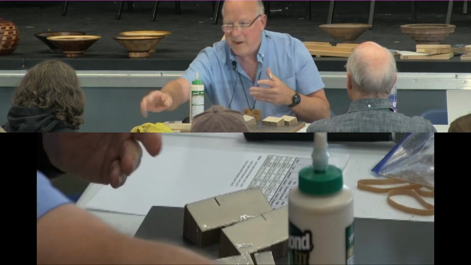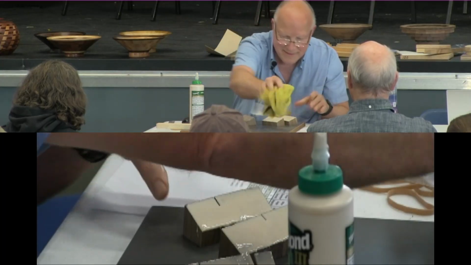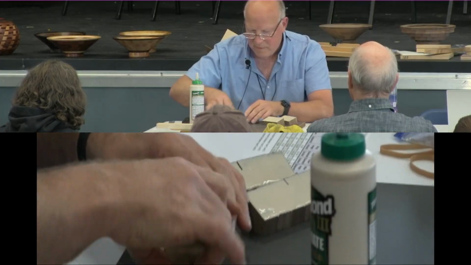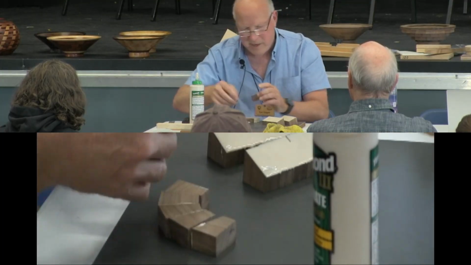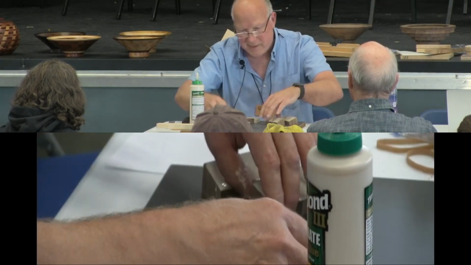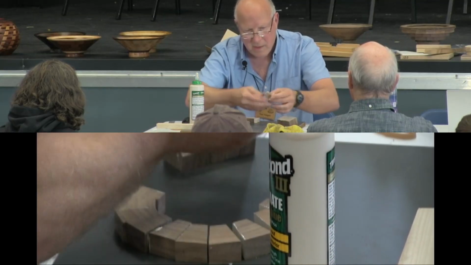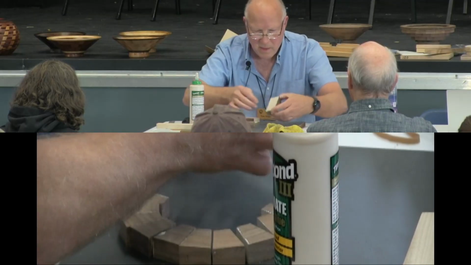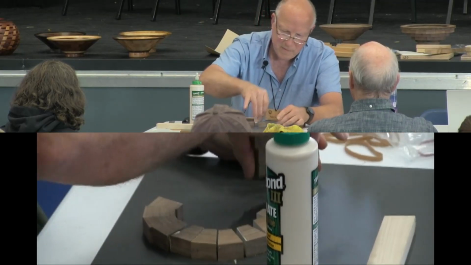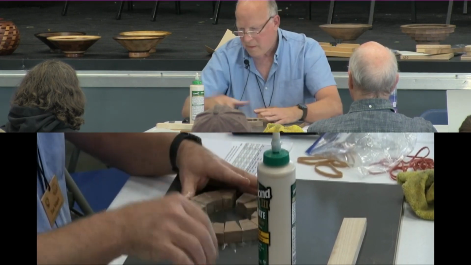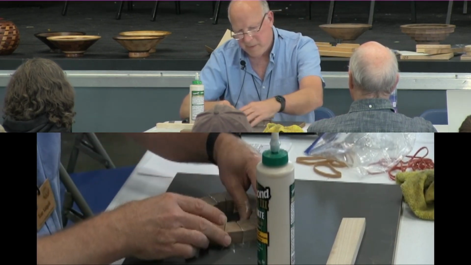So pretty exciting, huh? All right. And then you basically just go around. Now that I know that my miters are good, you can just take your rubber band again.